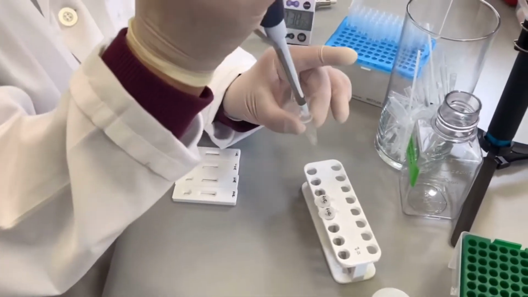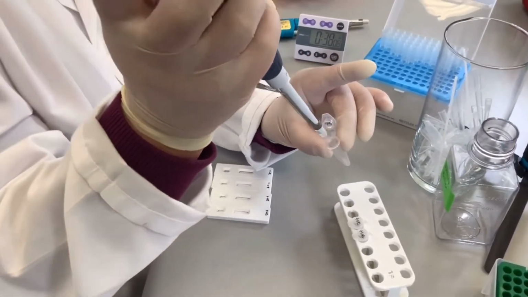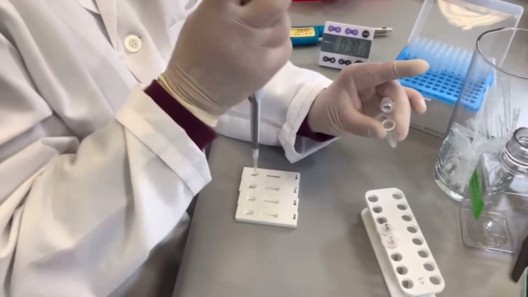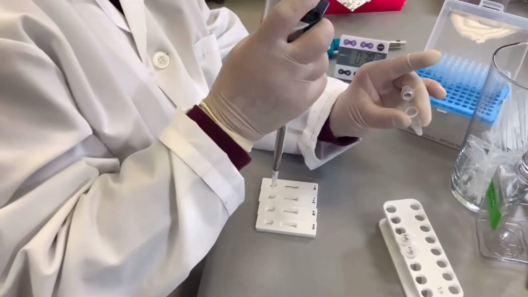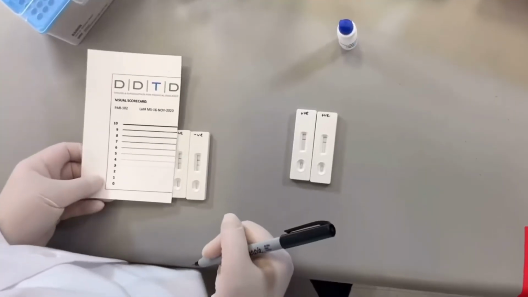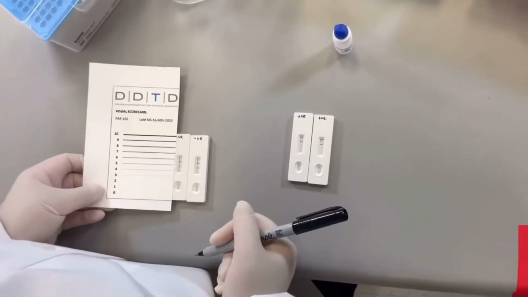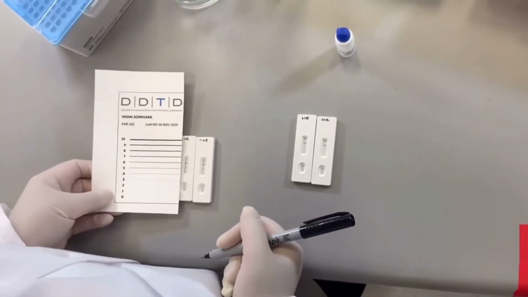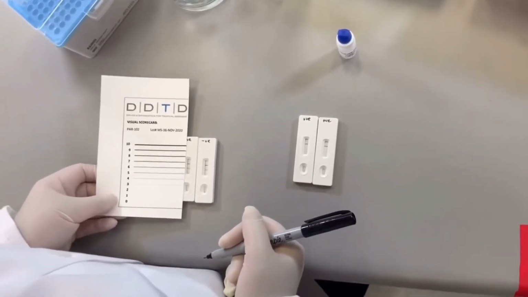Transfer the vial content to the sample port of the cassette. Start timer or record the start time. Repeat the nanoparticle collection for each sample. Read the tests after 10 minutes and again after 30 minutes from the start time. Bring the test as close as possible to the test card and score the test line intensity.